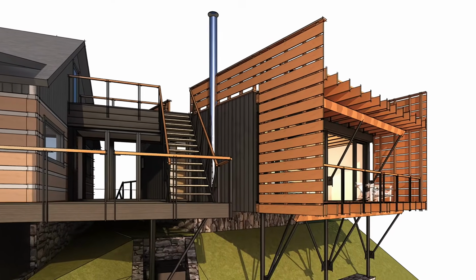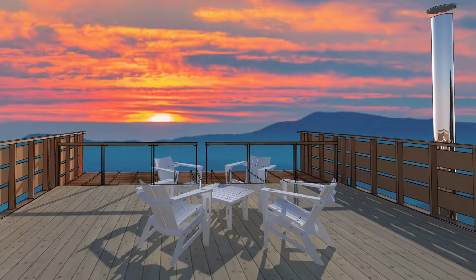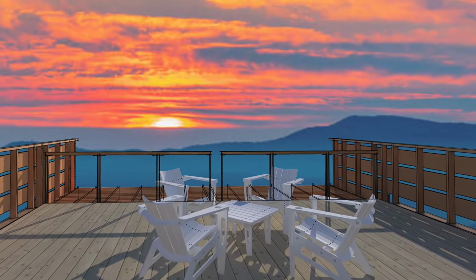So then from the outside, you go up the stairs and you arrive at the deck, which is just going to be awesome.